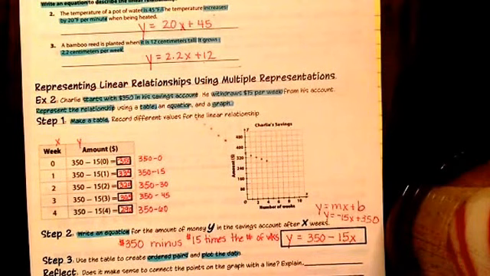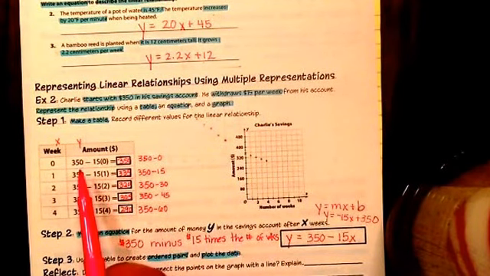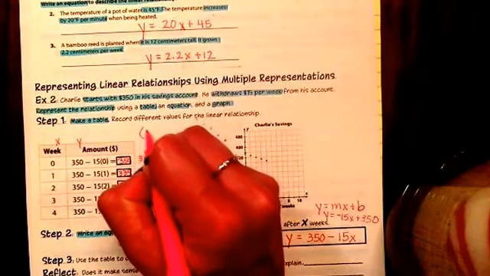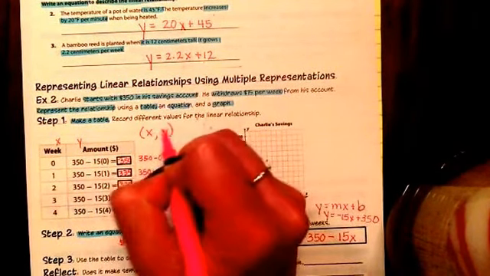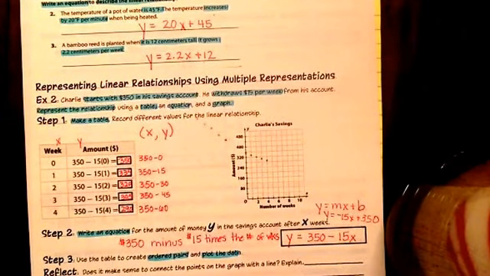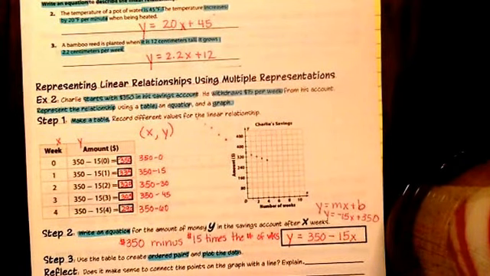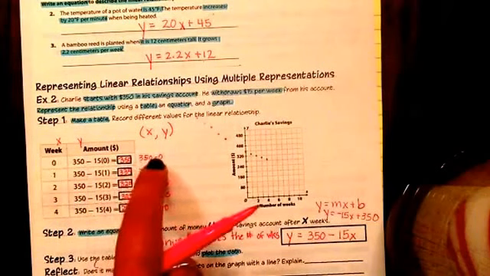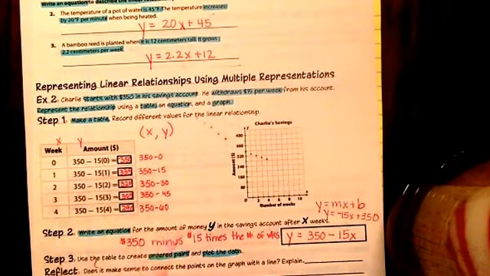Now step 3, they want us to use our table values to come up with our ordered pairs. Remember, in an ordered pair x is always first, and then y. On the other side of your notes, it listed the ordered pairs for you, but now we're going to list them on our own. You look at your x value, 0, and your y value, which ended up being 350.